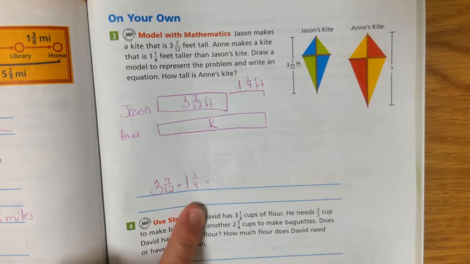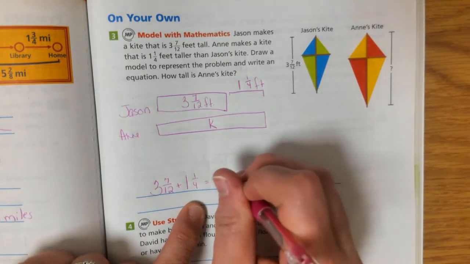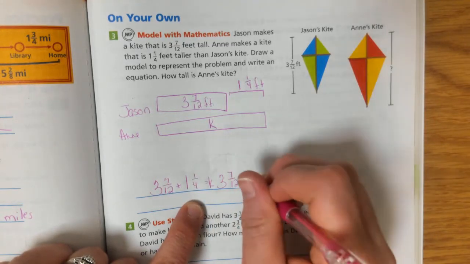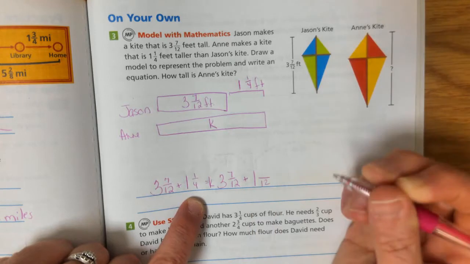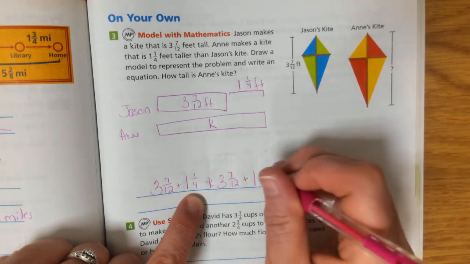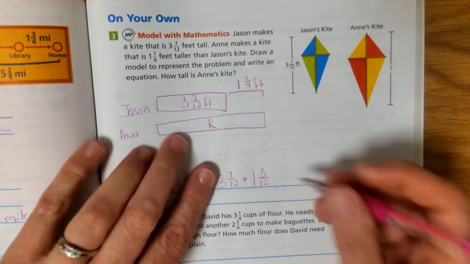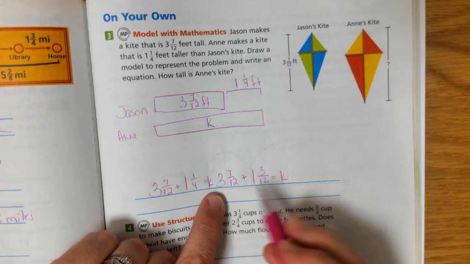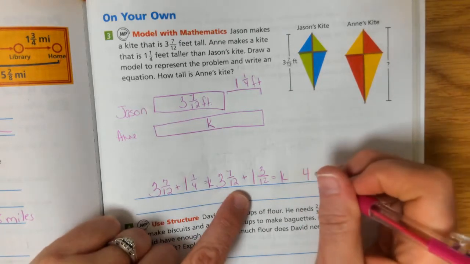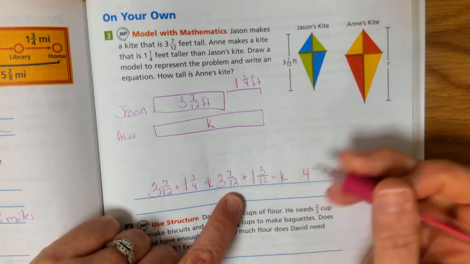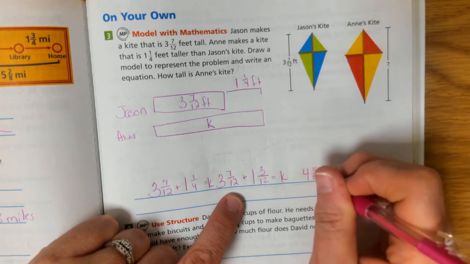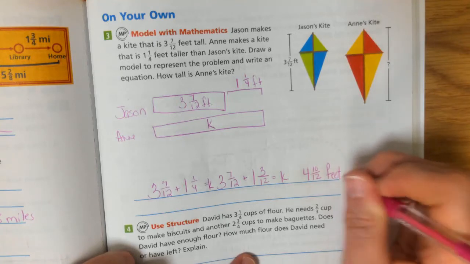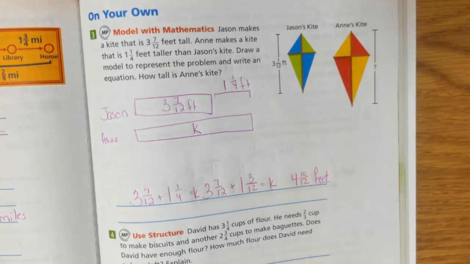So we can rename our fourths. So we'll still have 3 and 7 twelfths equals K. 3 and 7 twelfths plus 1 and, if we rename to twelfths, 4 times 3 is 12, 1 times 3 is 3. That equals K still. All right. 3 plus 1 equals 4. And 7 twelfths plus 3 twelfths is 10 twelfths. So 4 and 10 twelfths feet is how tall Anne's kite is.